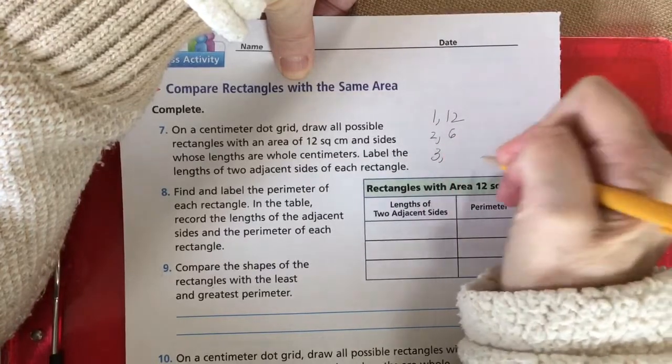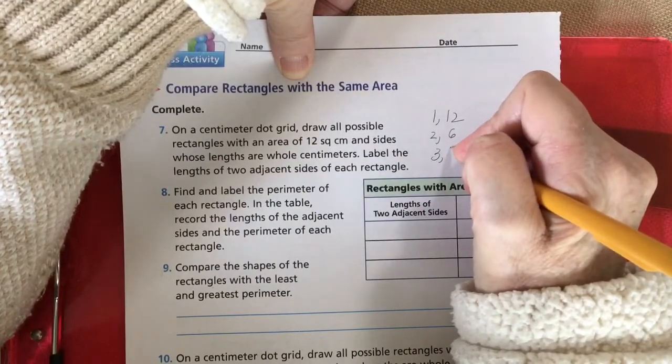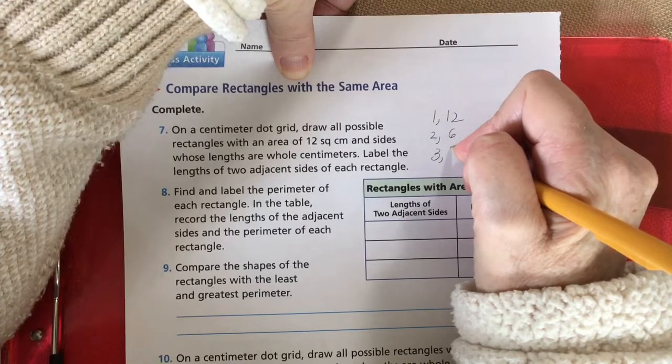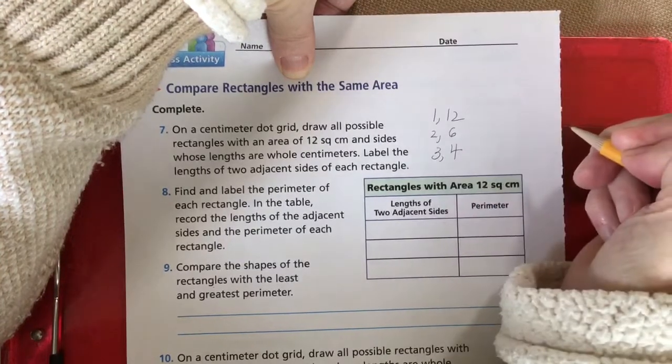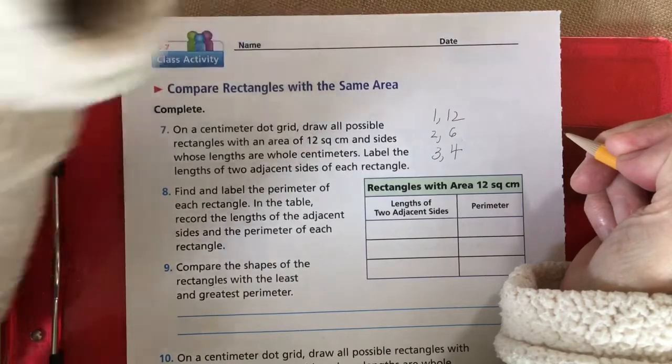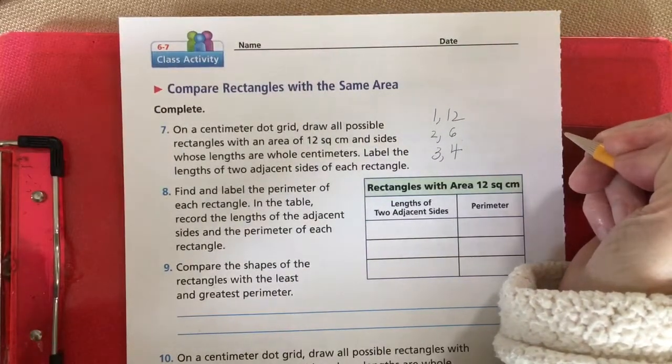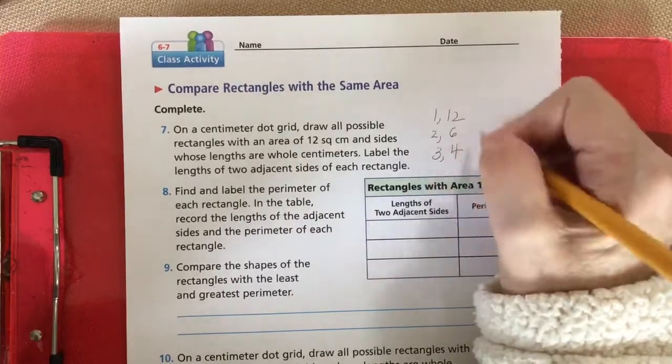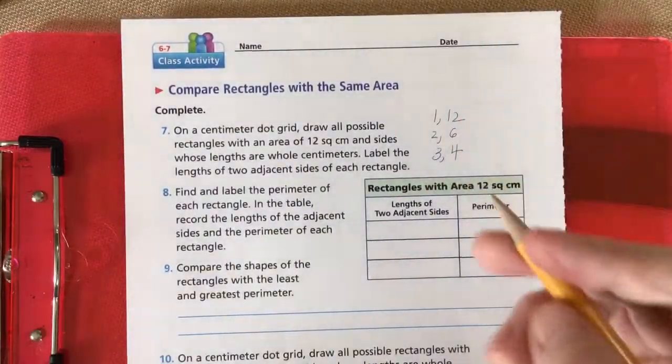3 times what is 12? Think about that. 3, 6, 9, 12. 3 and 4, right? And those are the only ones we can do for this. You can't do 5 by anything. There is no number multiplied by 5 that would give you 12. So these are our only combinations that we're going to use.